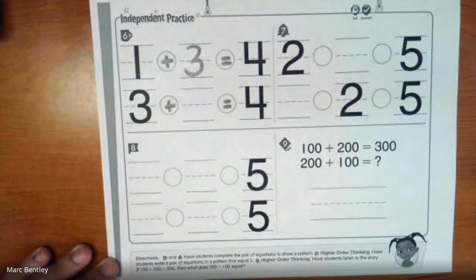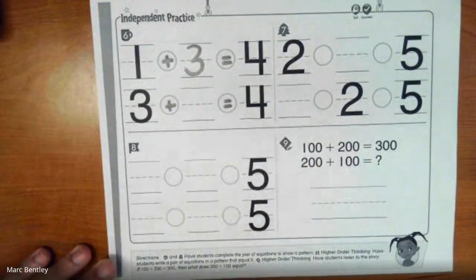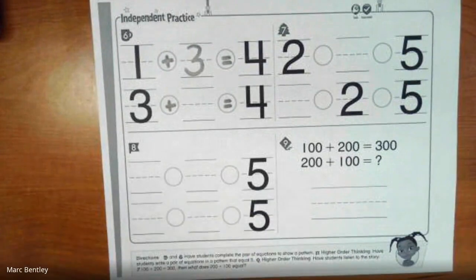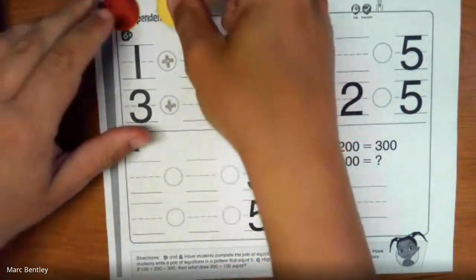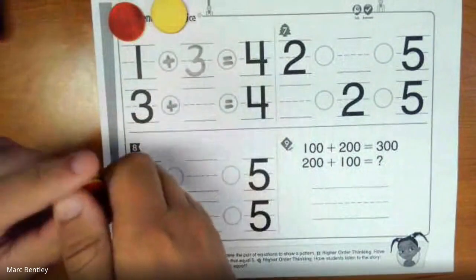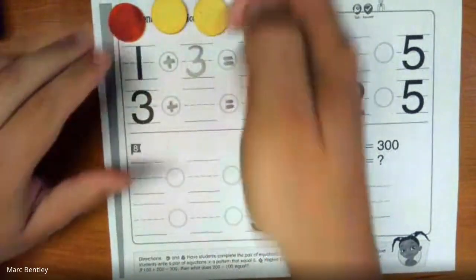So that must mean that 3 plus what equals 4? Well, if I use my counters, so I've got 1 red counter and 3 yellow counters.